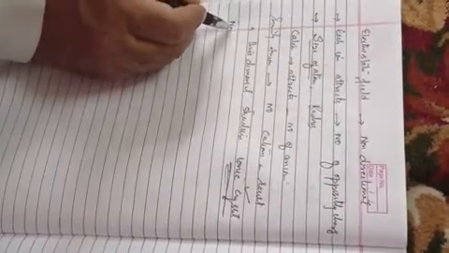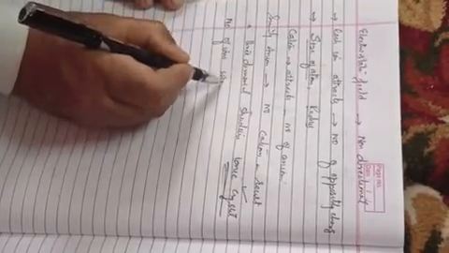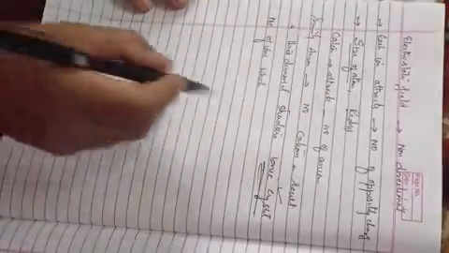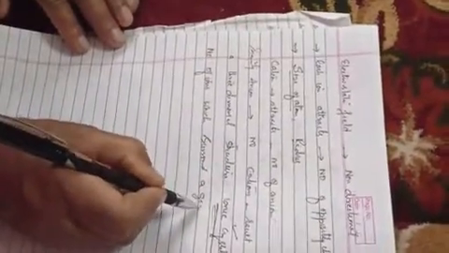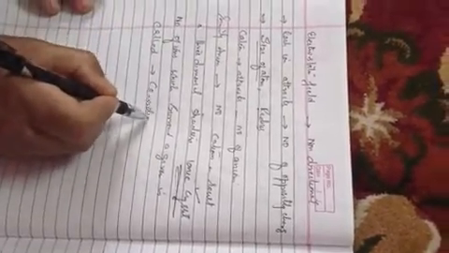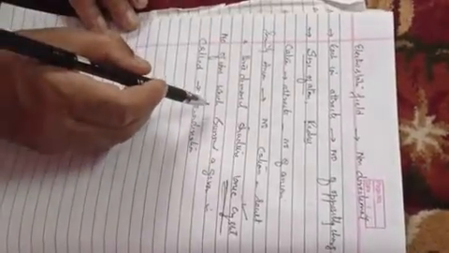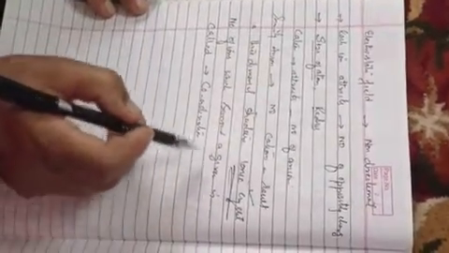Now, the number of ions which surround a given ion is called the coordination number. For example, the number of ions which surround an oppositely charged ion is called the coordination number.